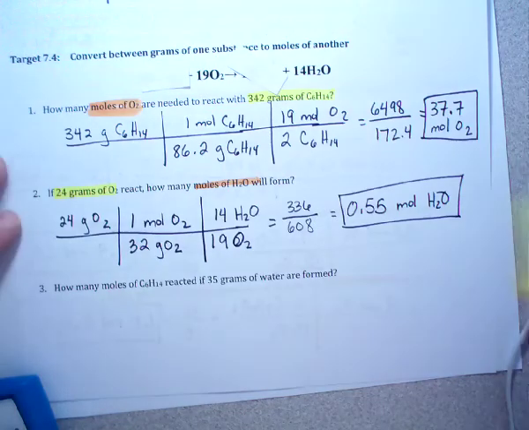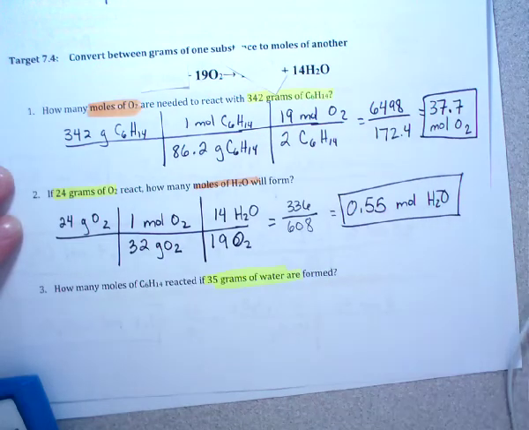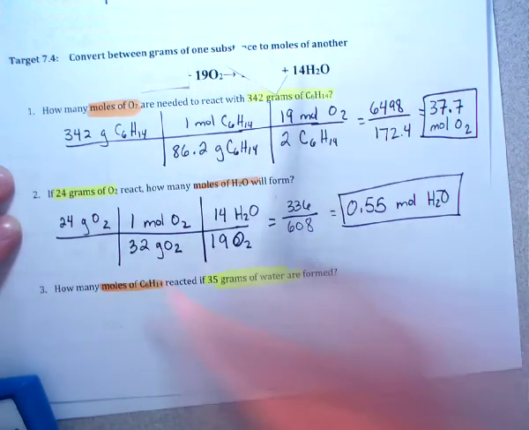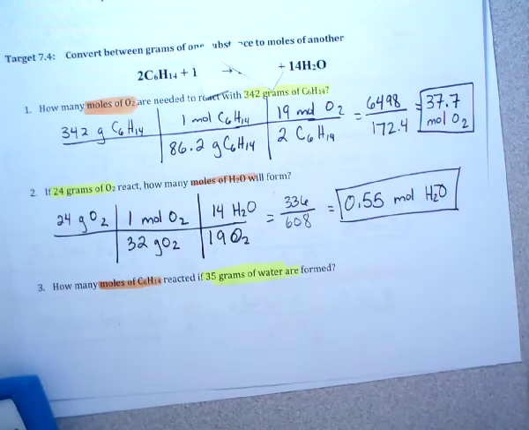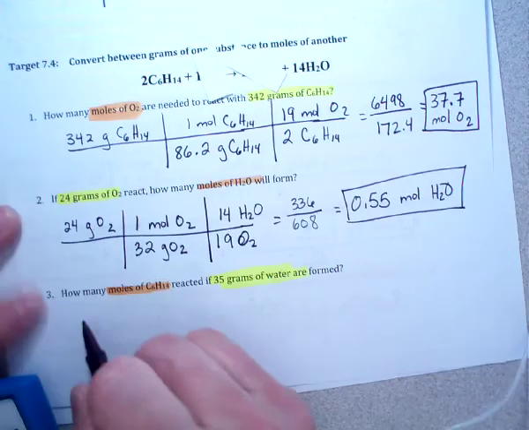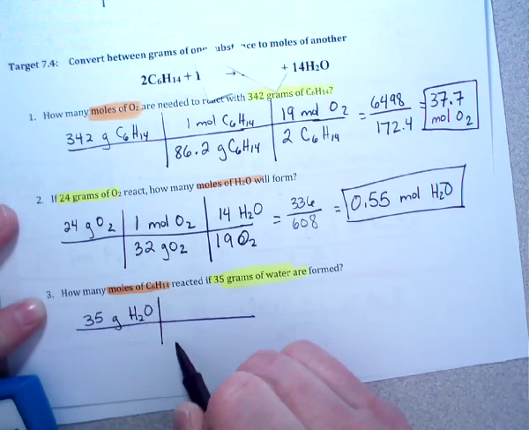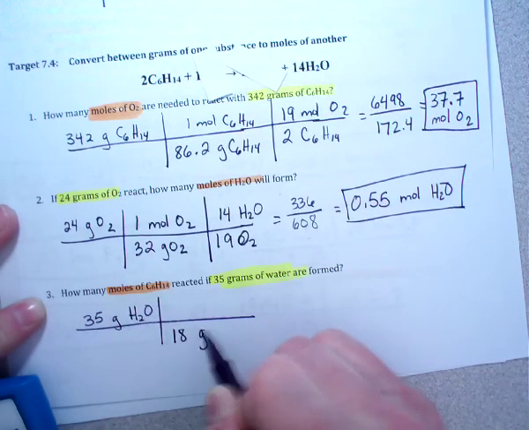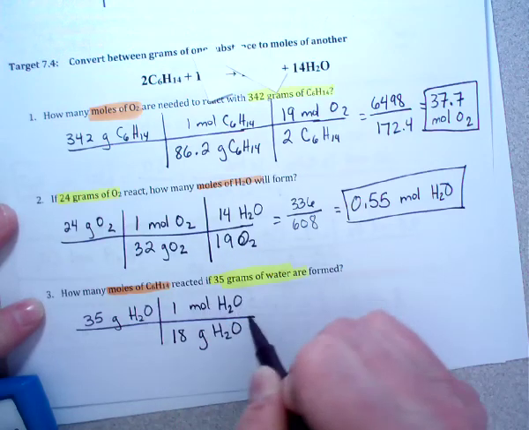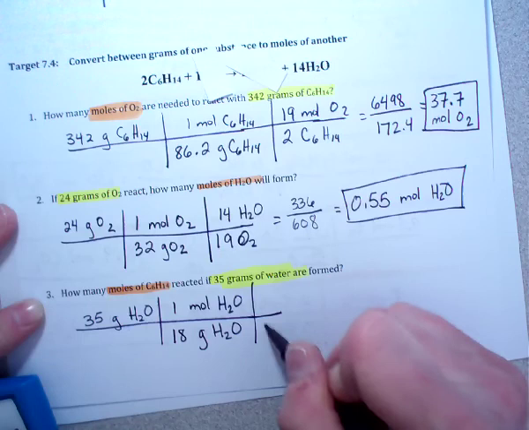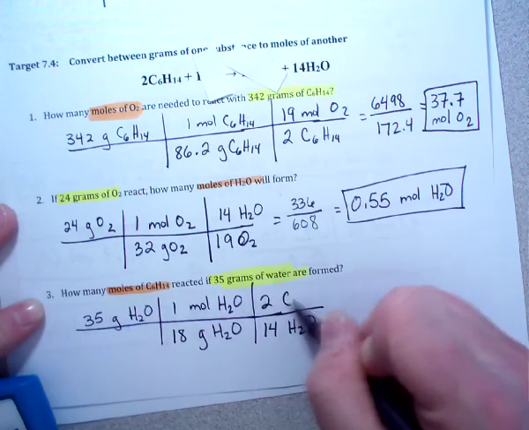The last question asks how many moles of C6H14 react if I had 35 grams of water that formed. So we're only looking at the C6H14 and the H2O, the water. 35 grams of water. Convert grams of water into moles using the molar mass. So water has a molar mass of 18 grams. And then there's 14 moles of water for every 2 moles of C6H14.